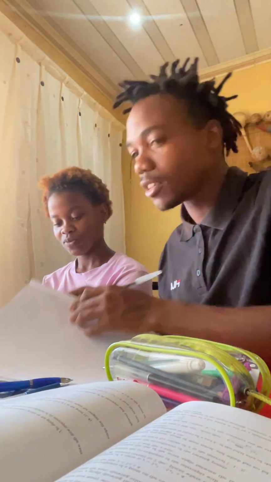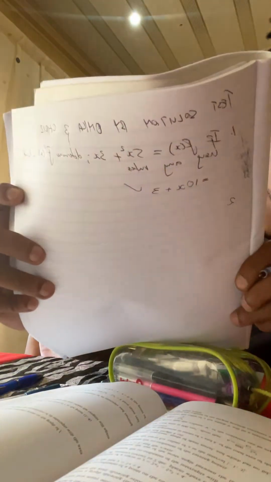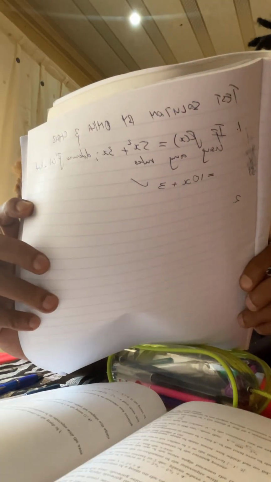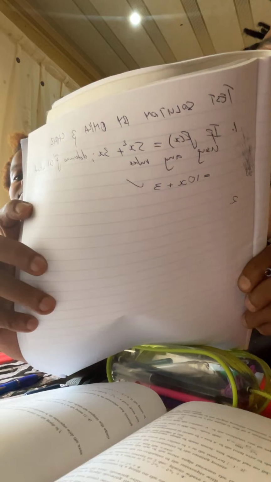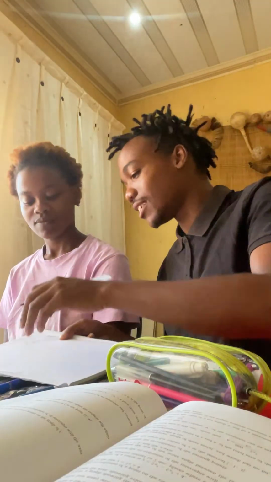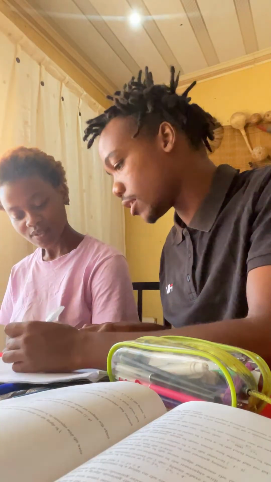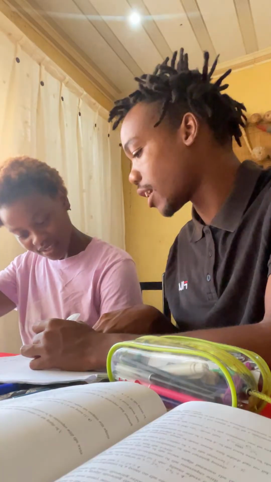Second question. We're deriving 5x to the power 2 plus 3x. Then the derivative of it is 10x plus 3, right? This is one function, I need to say f of x.